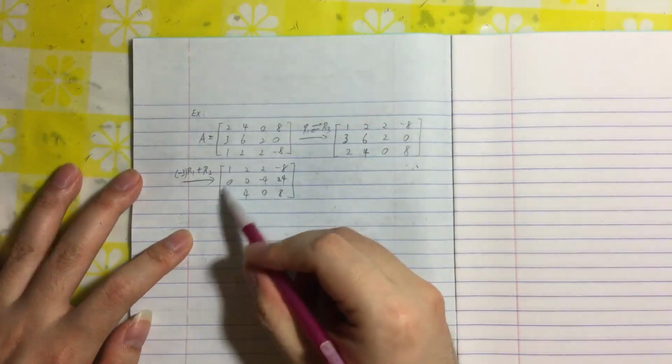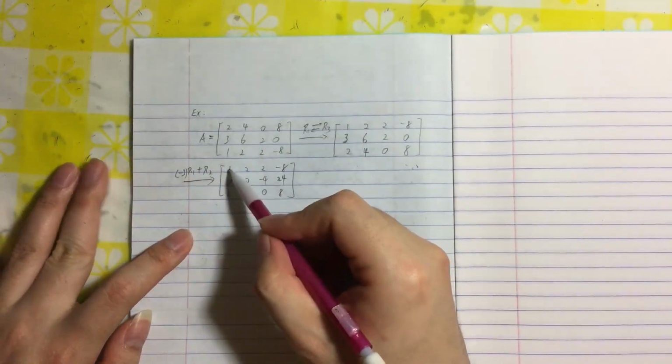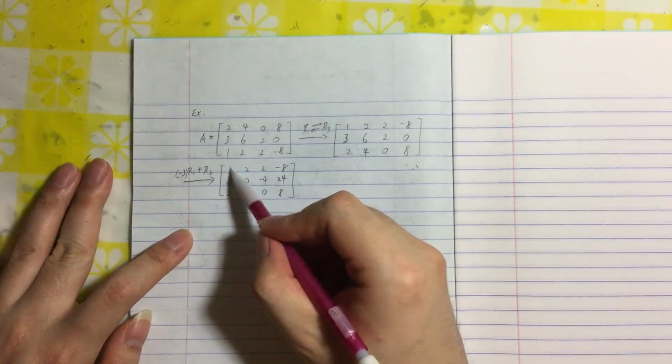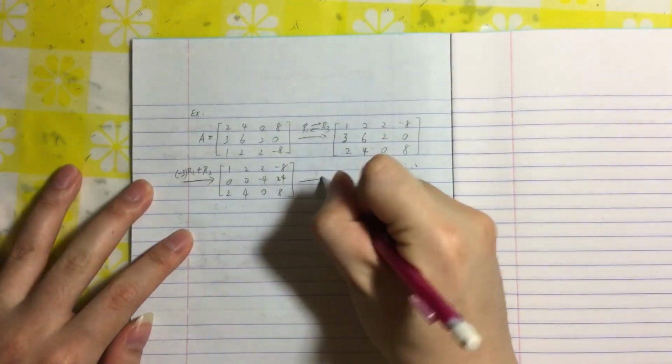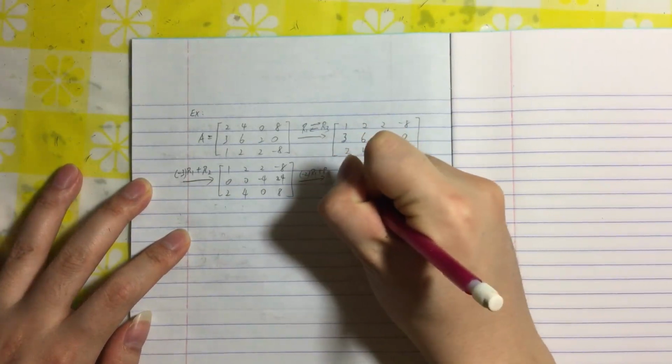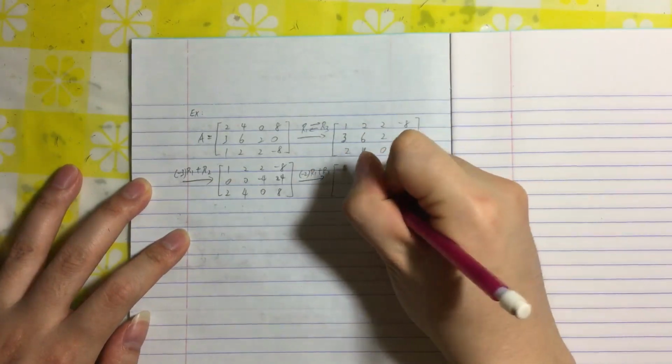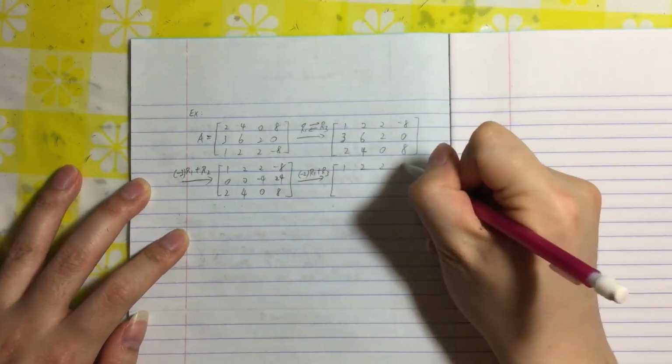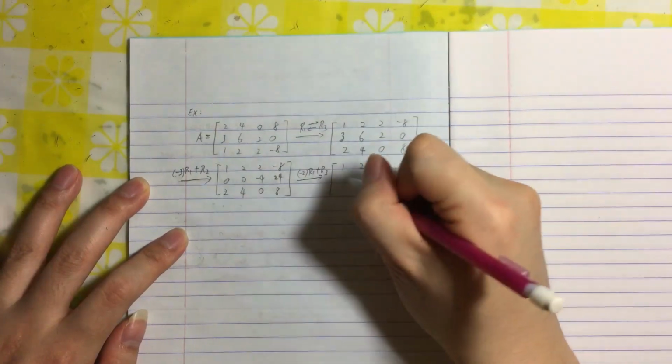Next, I try to make 0 here. So I multiply the first row by negative 2 and add it to the third row. The first row stays the same. The second row stays the same.